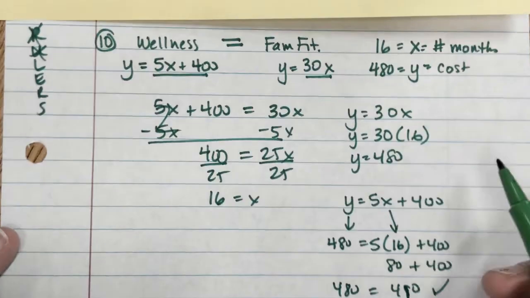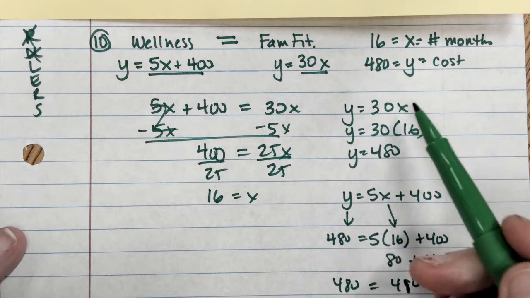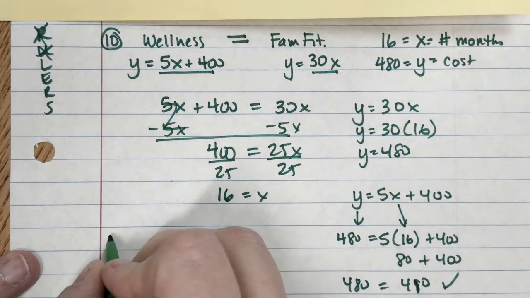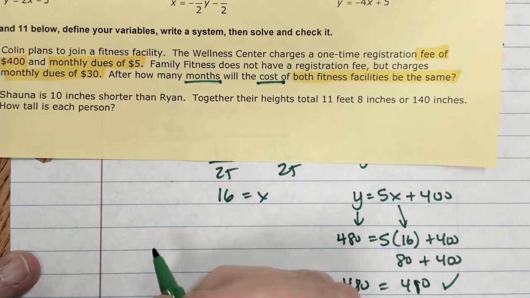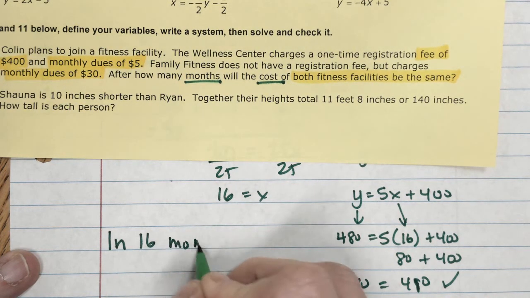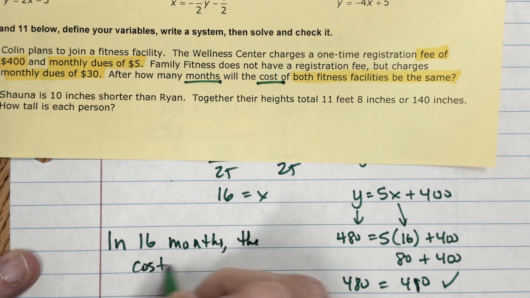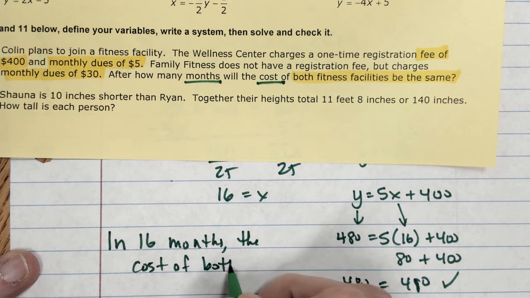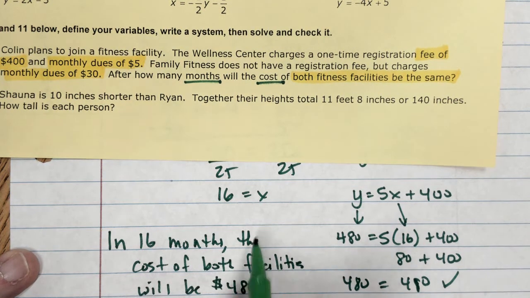So, I know that these are the right answers, but I'm not going to write 16 and 480. I'm not going to write an ordered pair. So it says, after how many months will the cost of both fitness facilities be the same? In 16 months, the cost of both facilities will be $480.